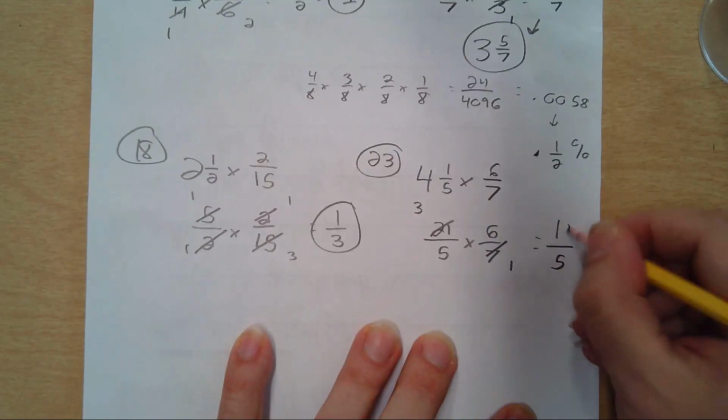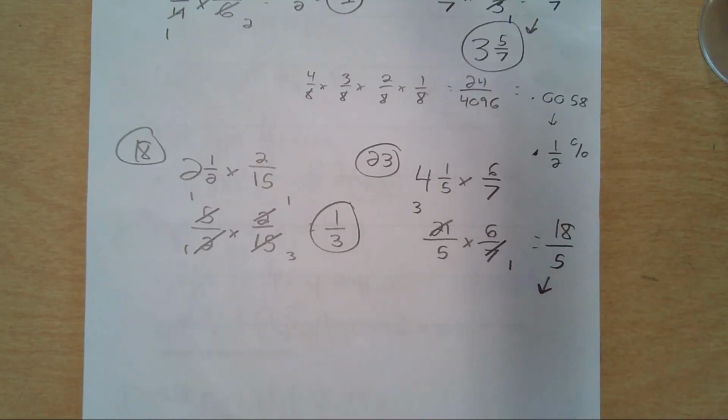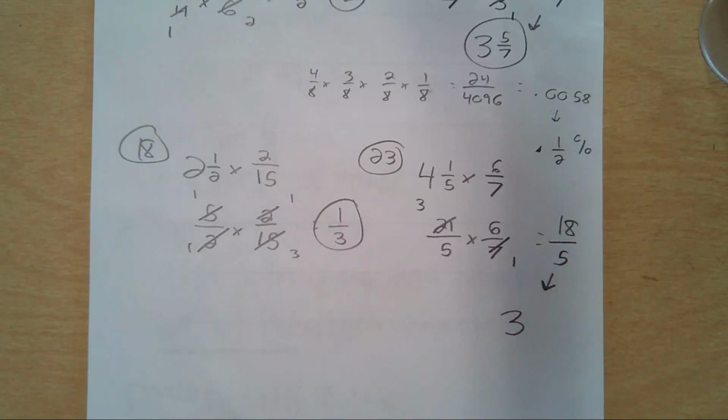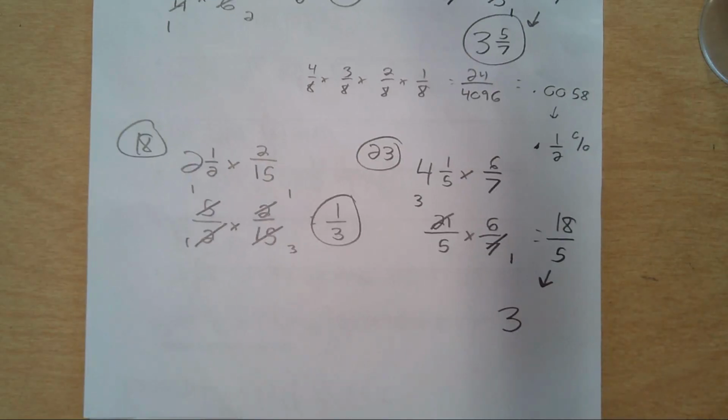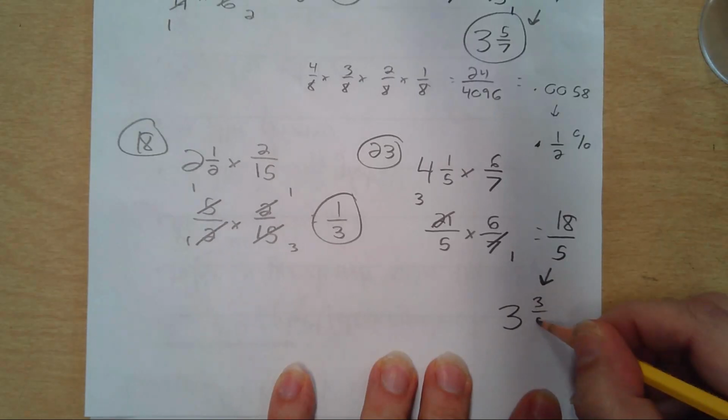All right, 18/5. What's our final answer so we can all go? The final answer... Stop edging us, Uriah. Yeah, come on, stop edging us. 3 and 3/5. Yes, yes. Uriah, stop edging us.